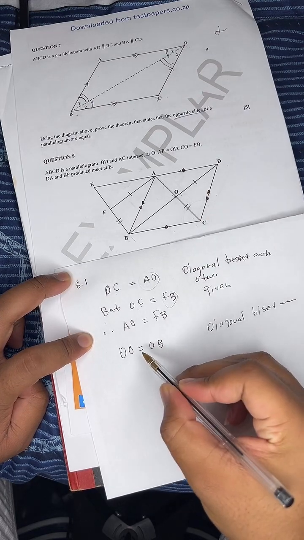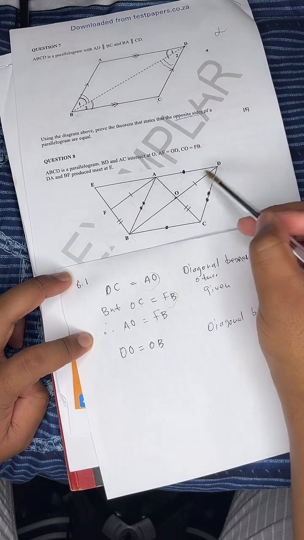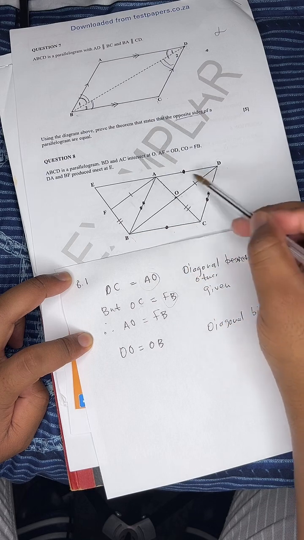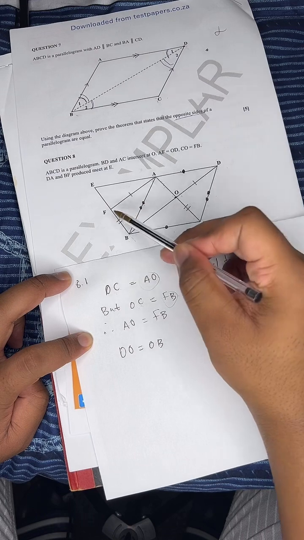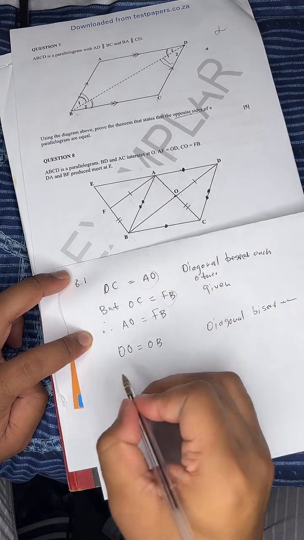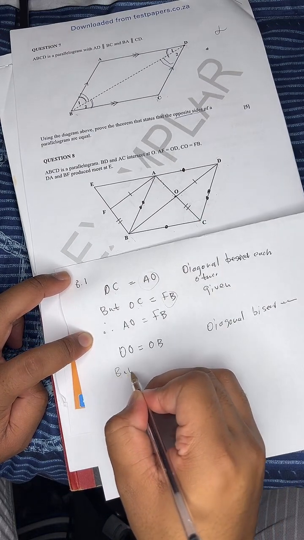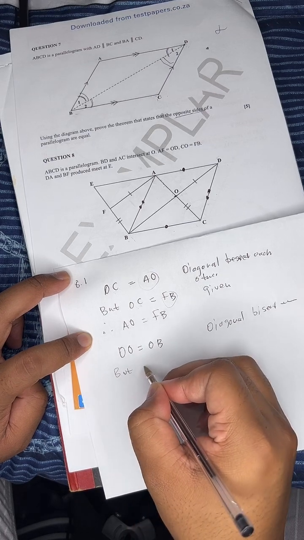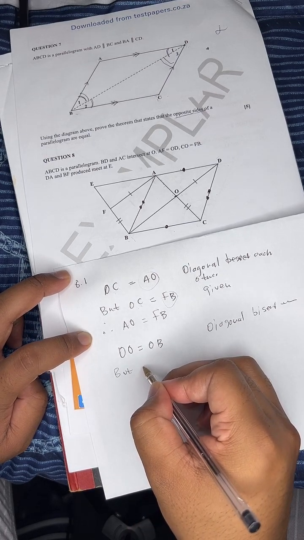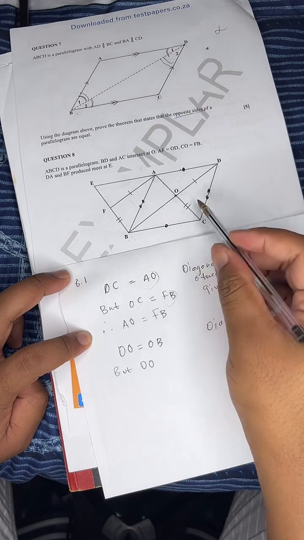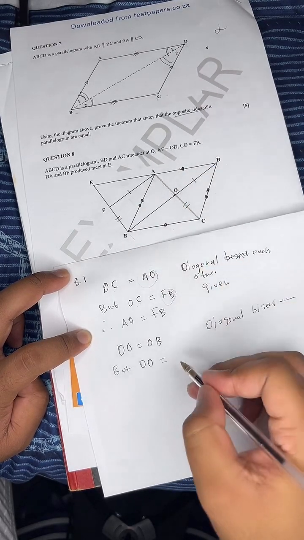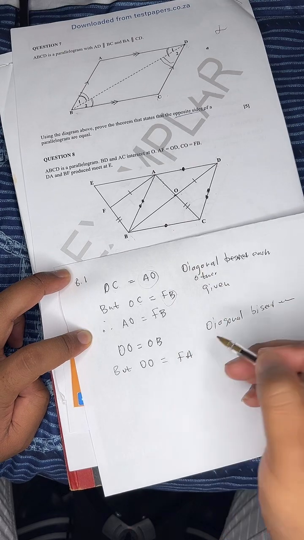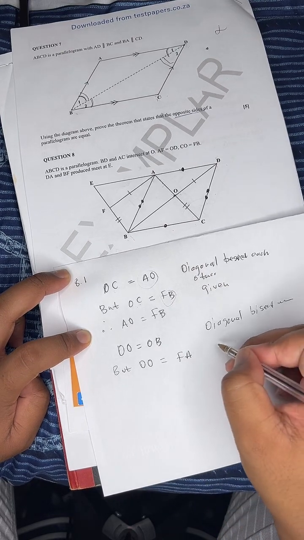And then, since we said that OD equals OB, we are already given that OD is equal to FA. So we're going to say, but DO is equal to FA, right? This is given.